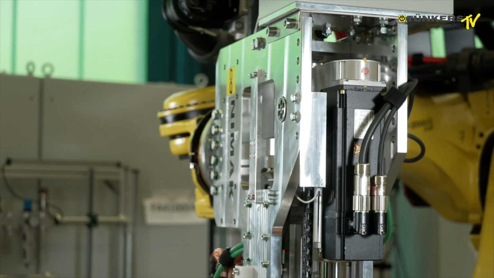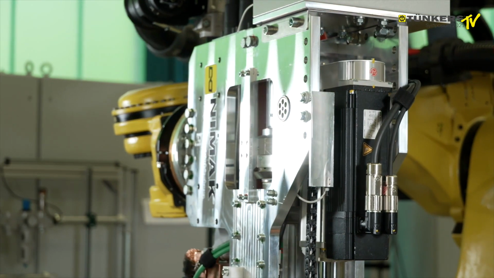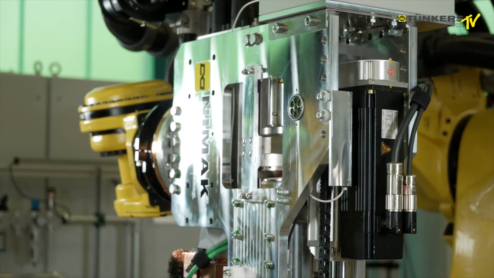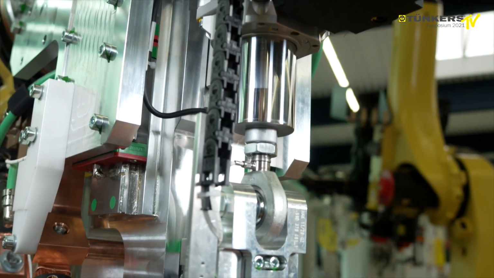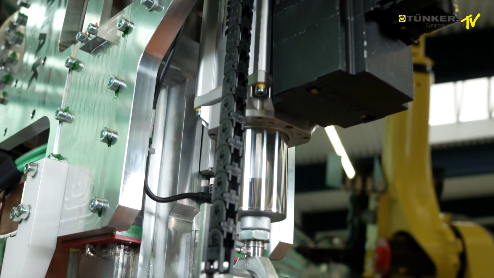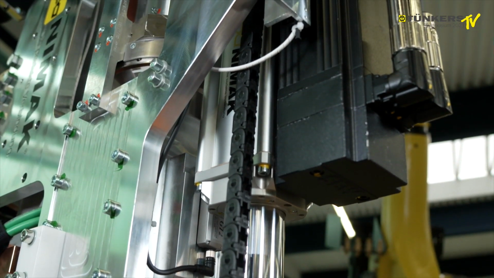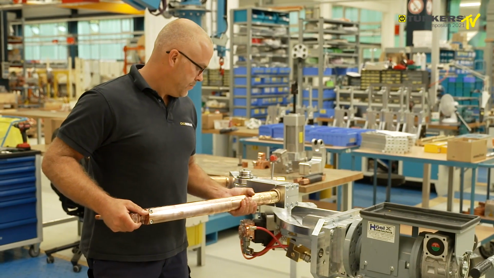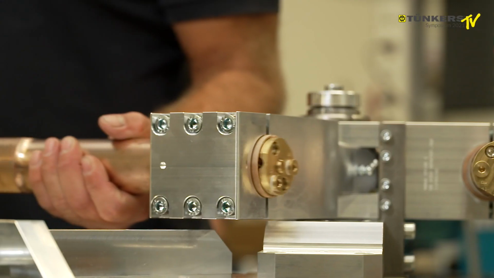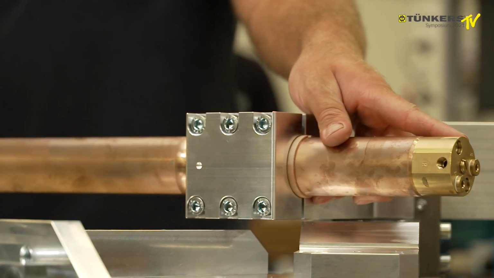Today, we're going to talk about another novelty, which is the Nimak gun configurator, which simplifies project management in many, many ways. I am very pleased to be able to talk about the new user-friendly gun configurators for welding guns of Nimak. Thanks to the sophisticated design of the configurator, you can very quickly and in very simple steps configure your welding guns in an individual way.